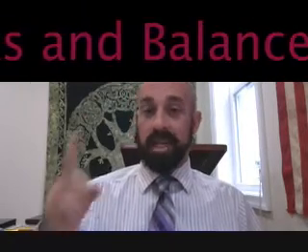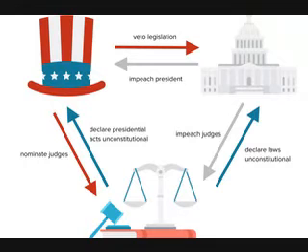Next, we have the principle of checks and balances. Now, checks and balances is very similar to separation of powers, but it's also a little different. Checks and balances means that each branch has a way to help out with the other branch, or to make sure that their power remains in check, hence the checks and balances. It balances out each one of the branches.